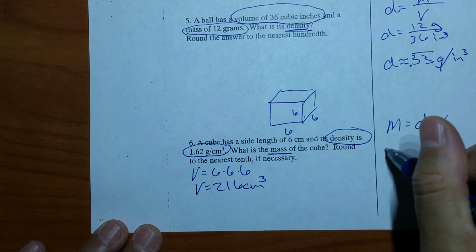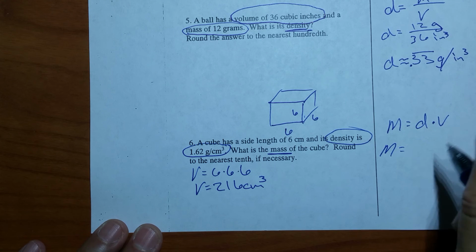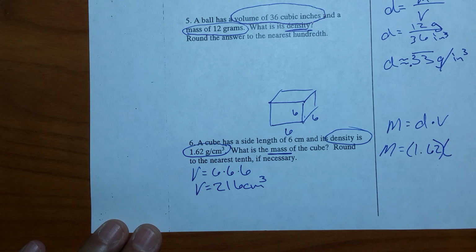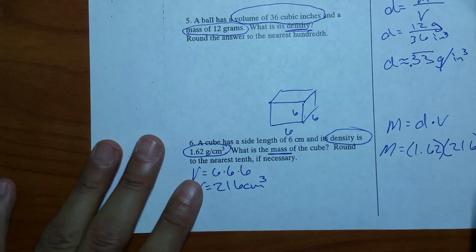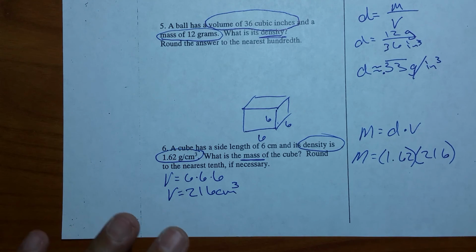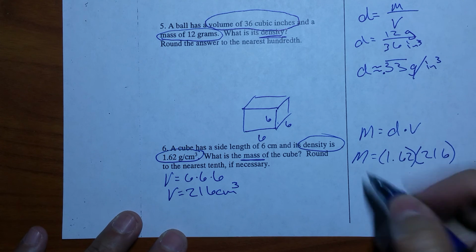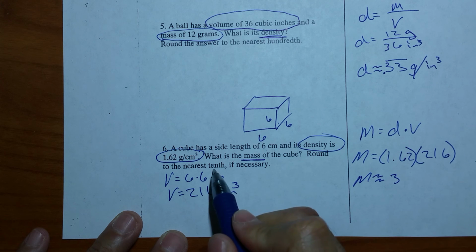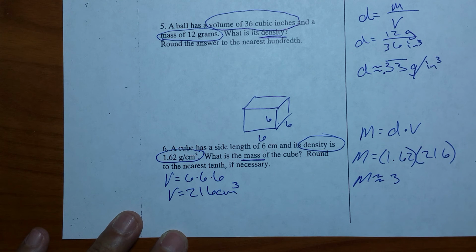Okay, we know density. So mass is equal to 1.62 times 216. So we multiply that by 216. It's 349.92. Round to the nearest tenth. So 349.9.